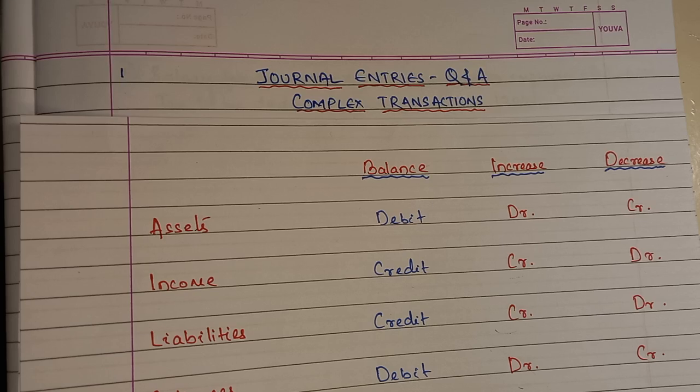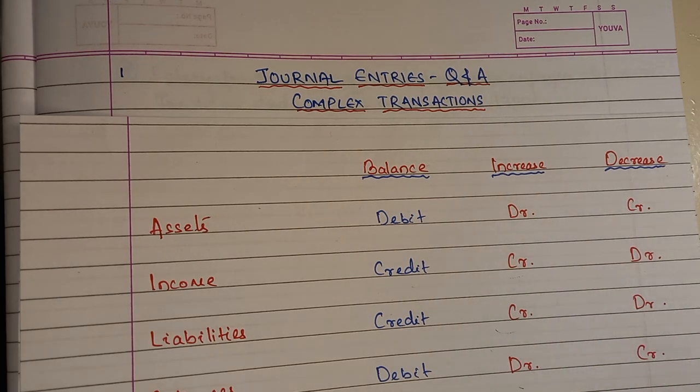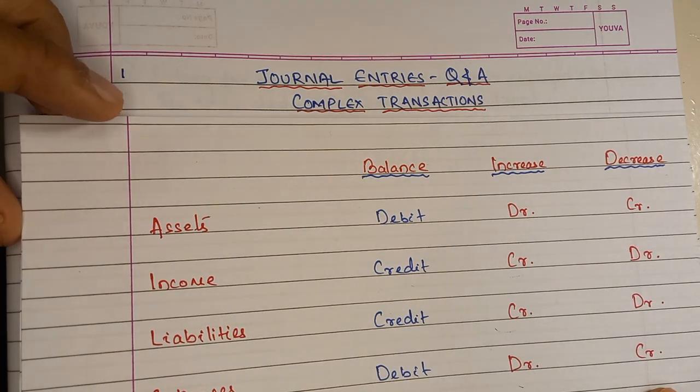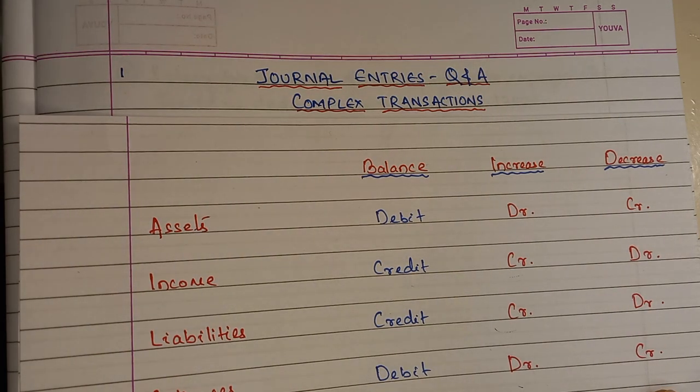Hello students, today I am going to discuss journal entries for complex transactions, majorly where you will have composite entries, more than one debit and one credit. And if you have not seen my previous videos, you can go and check the videos where I have explained the rules about journal entries and entries for simple transactions. So before we start with the complex transactions, I would again explain the rules about debit and credit.